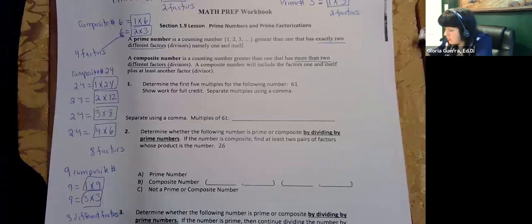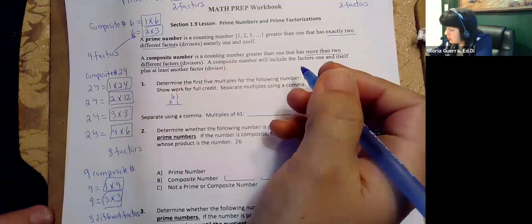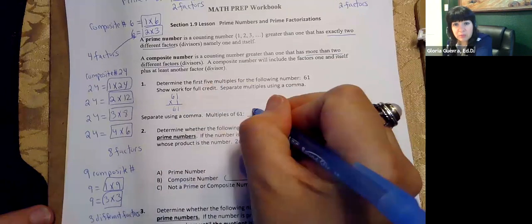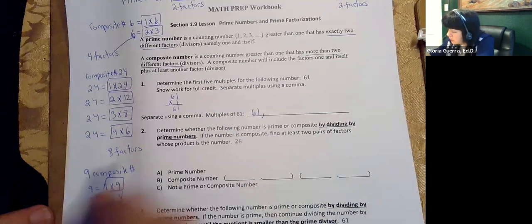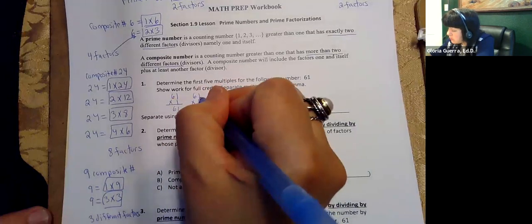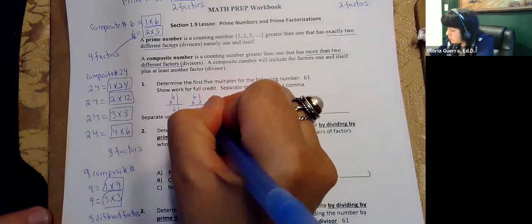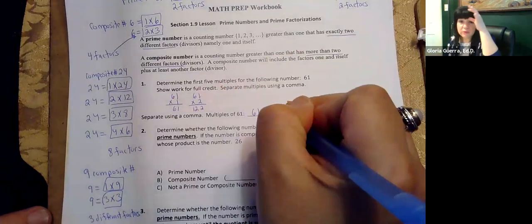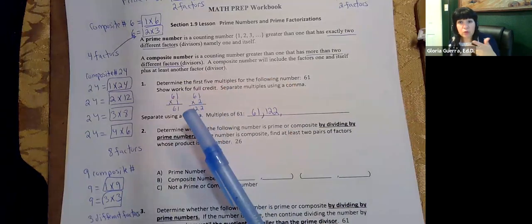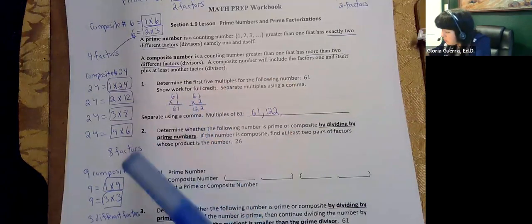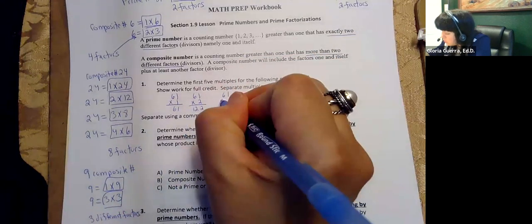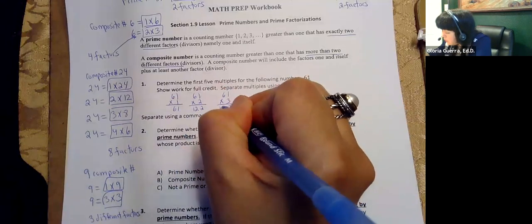I would just start with 61 times 1. 61 times 1 is 61. Then put a comma to separate that. 61 times 2: 1 times 2 is 2, 6 times 2 is 12. That's 122. I guess the purpose of this exercise is also to make sure the student knows how to do regular longhand multiplication. 61 times 3: 1 times 3 is 3, 6 times 3 is 18, so it's 183.